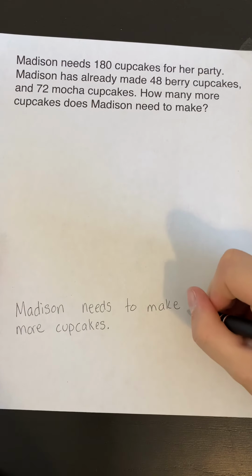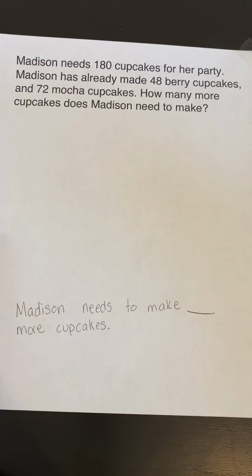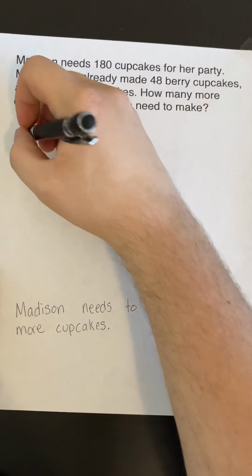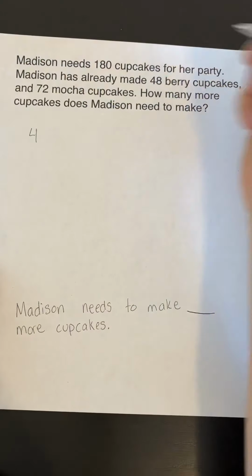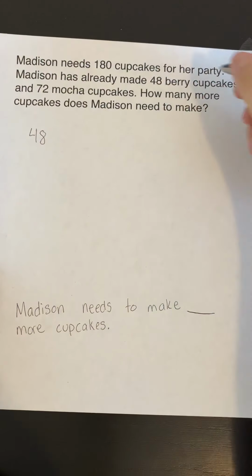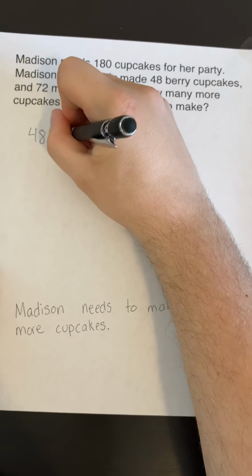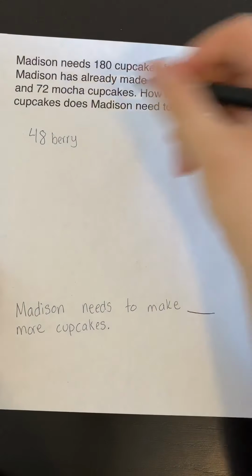Now the question we have to ask ourselves is, how many more cupcakes? So we need to figure out how much she has right now and how much she's shooting for. So she has 48 and 72, so I need to add those together to see how many she has right now. So we have 48 berry, and we have 72 mocha.